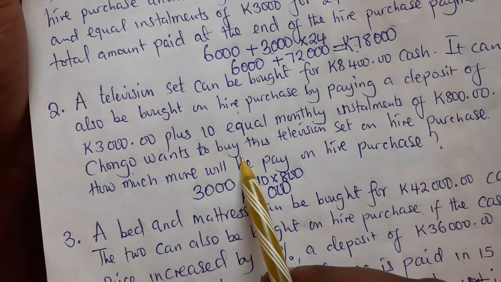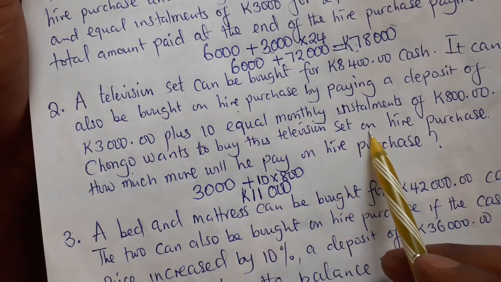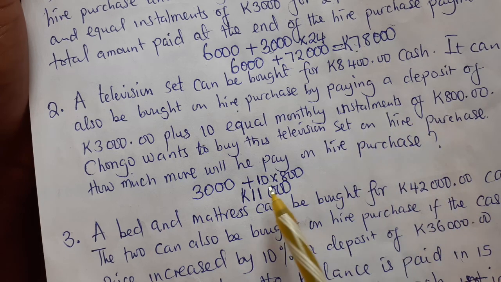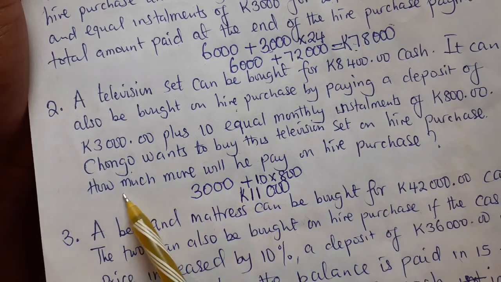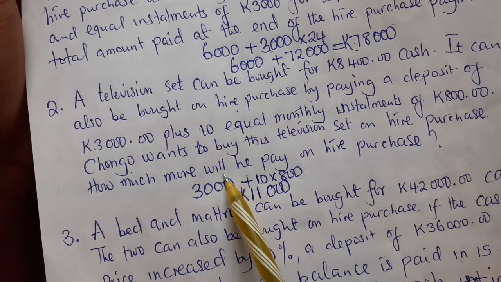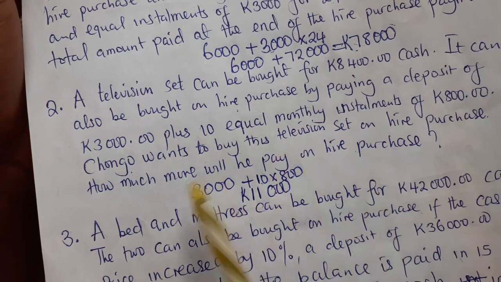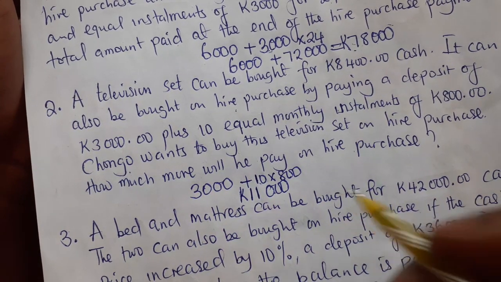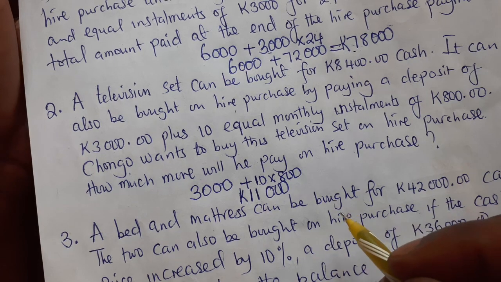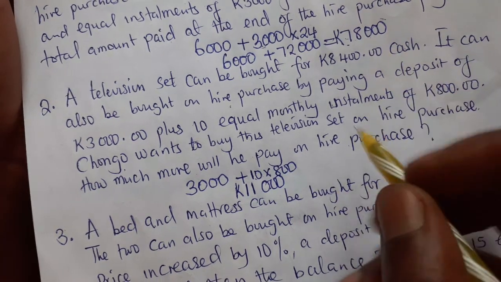Chongo wants to buy this television set on hire purchase. How much more will he pay on hire purchase?